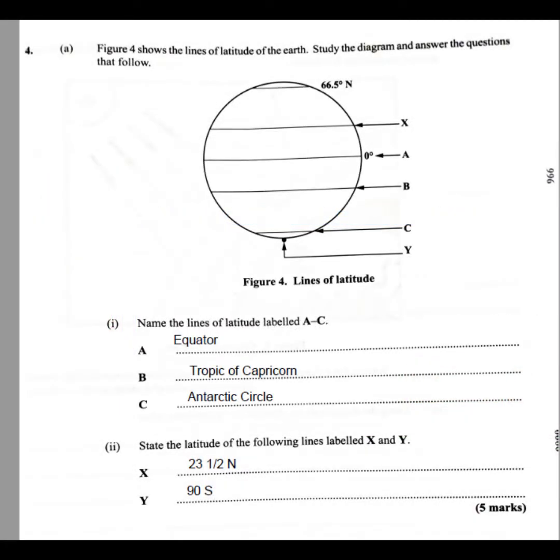Question 4 part A shows us a diagram of the lines of latitude of the Earth, and we're to answer the questions that follow. So part 1 asks that we name the lines of latitude labeled A to C. At A, we have the equator, which measures 0 degrees. At B, we have the Tropic of Capricorn, which measures 23.5 degrees south. And at C, we have the Antarctic Circle that measures 66.5 degrees south.